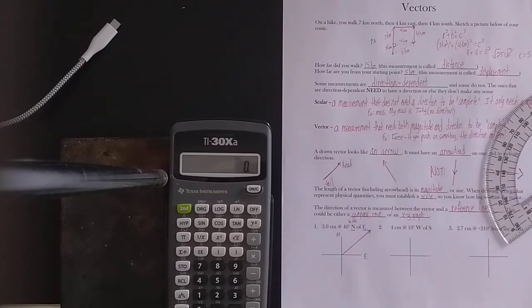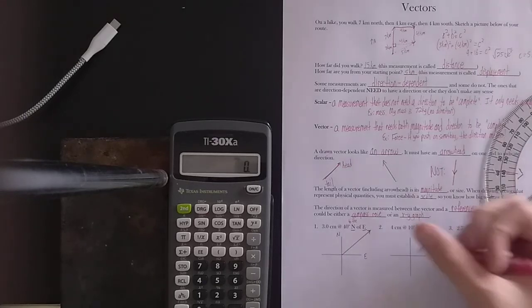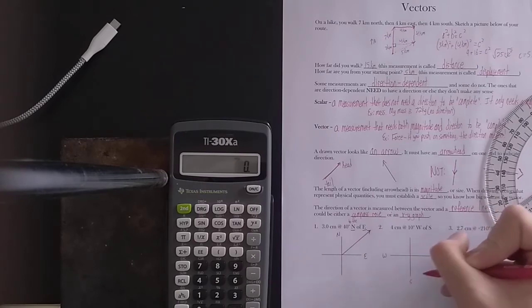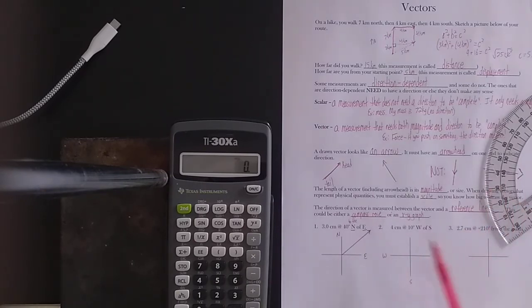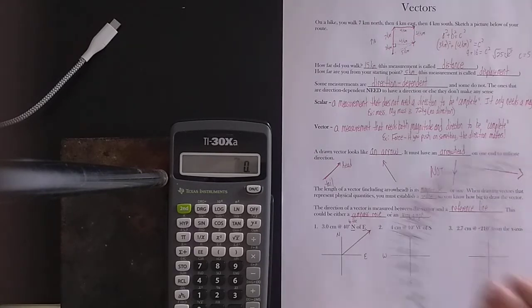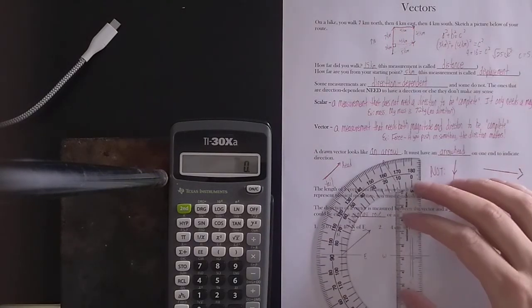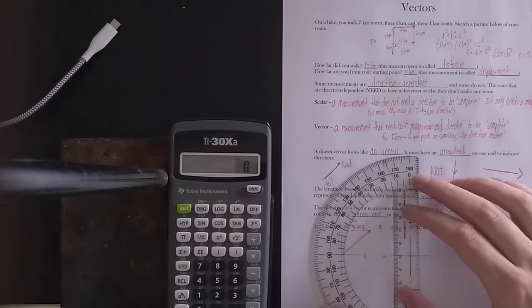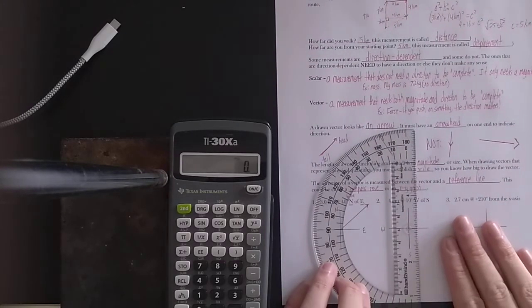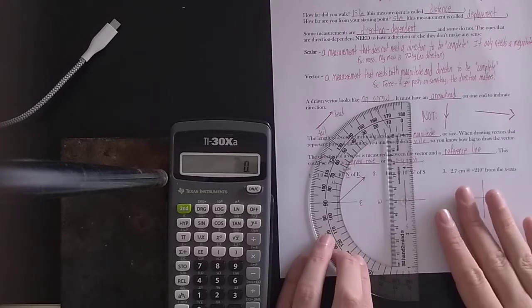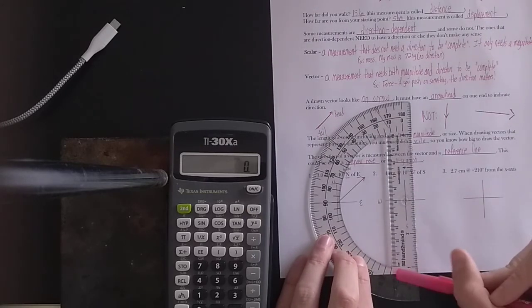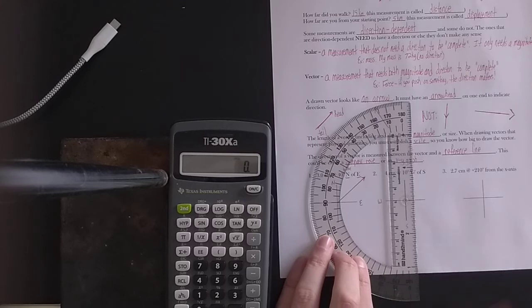The next vector we're going to draw is a 4 centimeter vector at 10 degrees west of south. West, south. Line up the first direction I'm given with 90, line up the second one with 0. There's only one way to do that. Okay? Now, you might see a little problem that I'm running into here. 10 degrees is down here, and it's running off my paper.